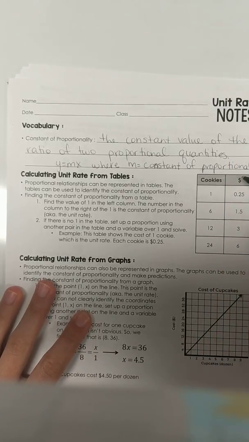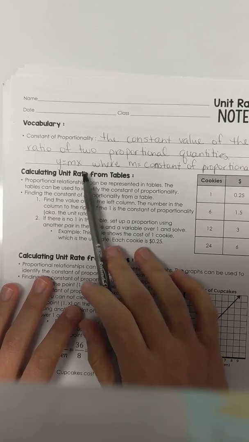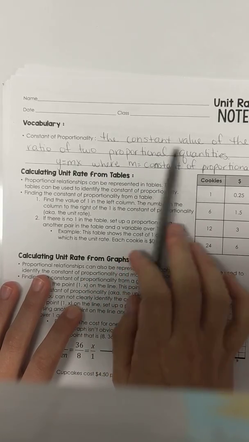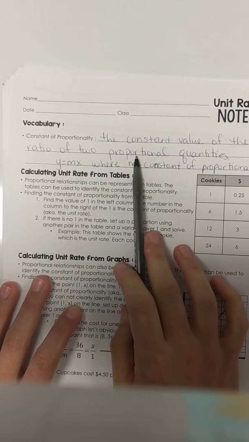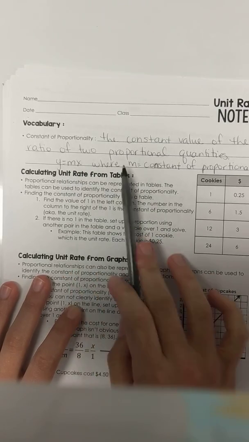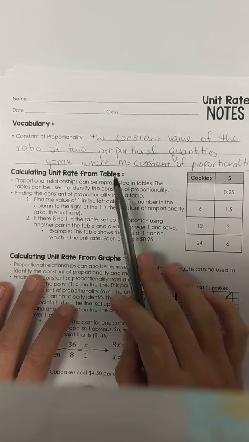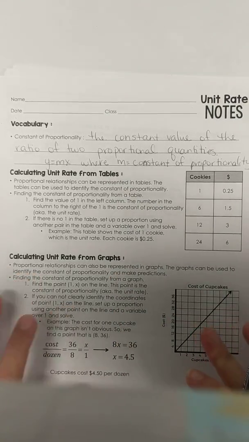So I'm just going to read that back one more time. Constant of proportionality is the constant value, so it's going to change at the same rate, of the ratio of 2 quantities that are proportional. You're going to use this equation where m is that constant of proportionality. M is going to be the value that it changes at the same rate.